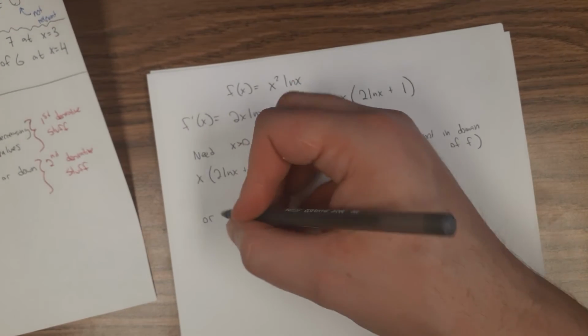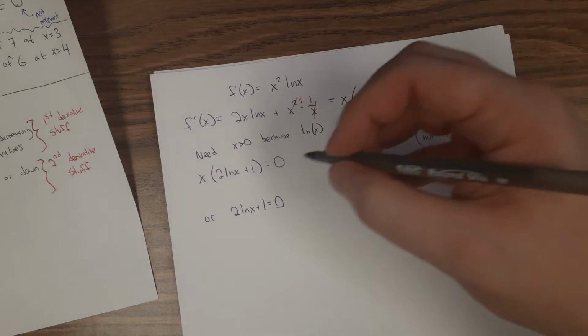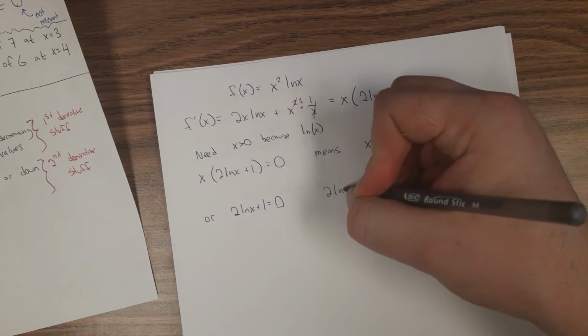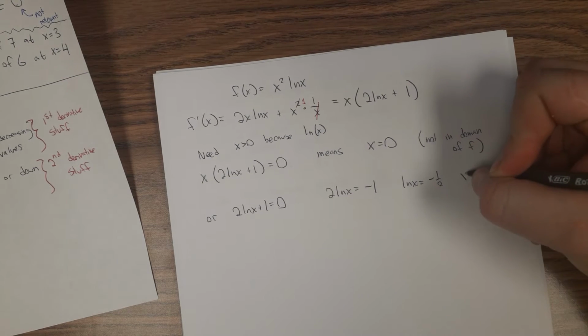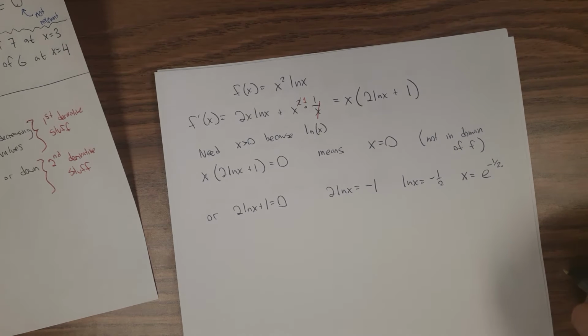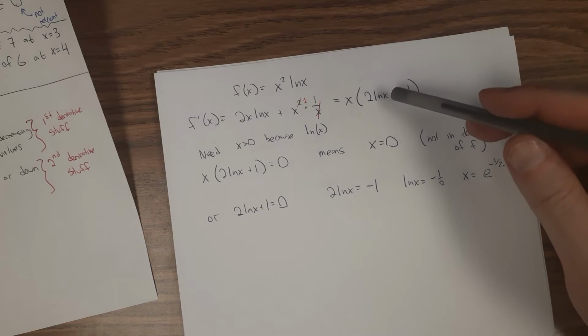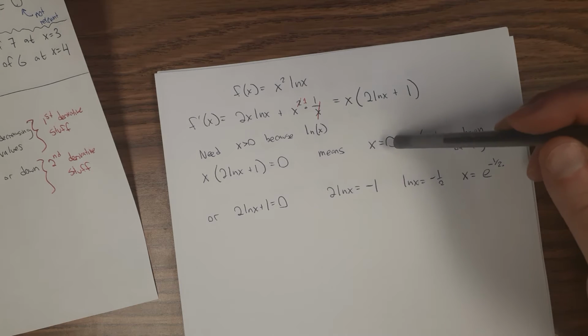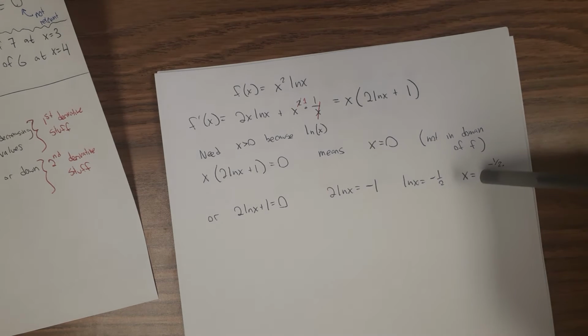Or the other factor is 0. So we set that equal to 0. Let's solve for x. 2 ln x equals -1, ln x equals -1/2, x equals e to the -1/2. So, what just happened? We took the derivative, we checked where it's undefined, we didn't find anything relevant, and then we set it equal to 0, and we found one relevant answer.